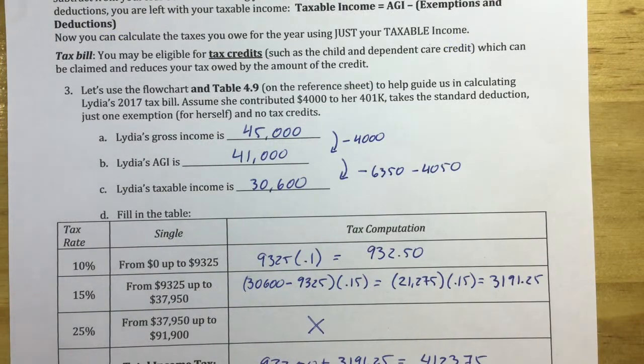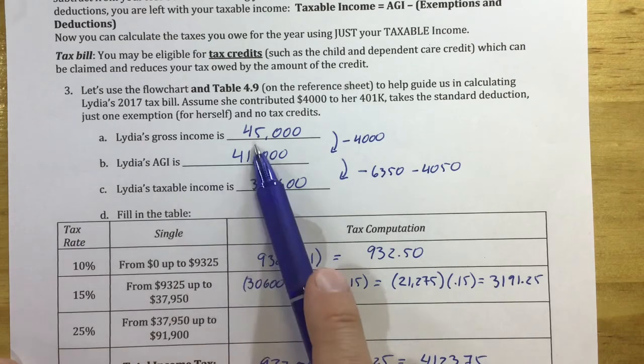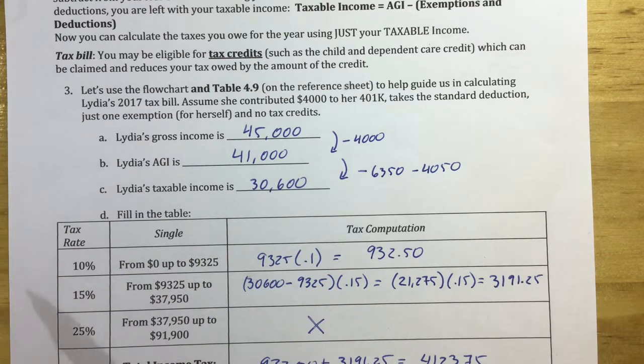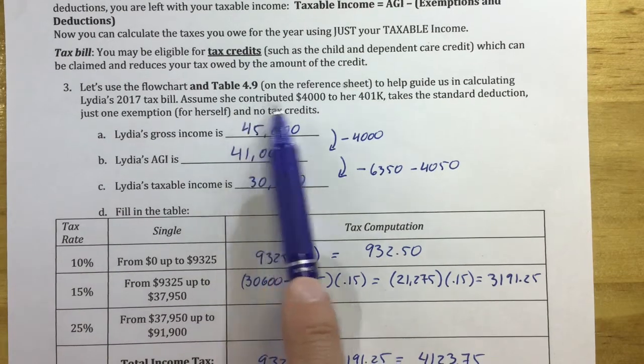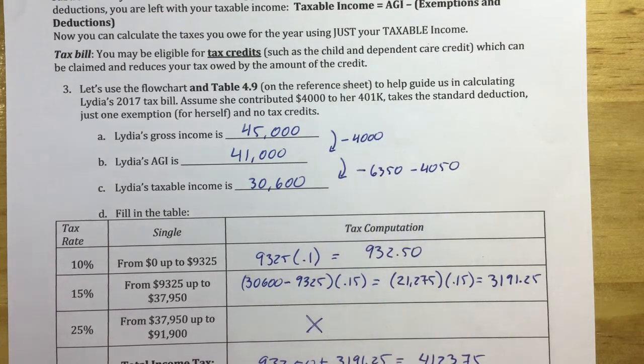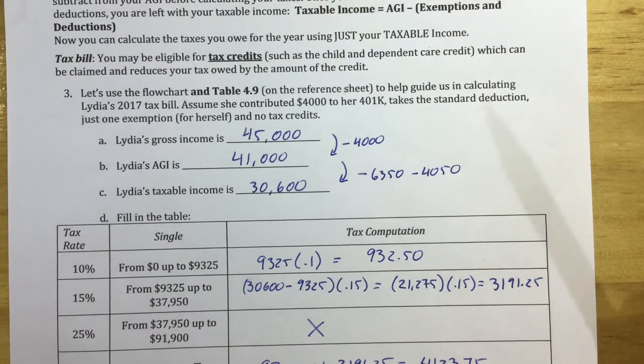All right, question number 3 is going to revisit Lydia that we had up at the top. Remember that she had a gross income of $45,000 because there's the 44,500 and then the extra 500 from interest. They did add in one more piece of information, which is that she's going to contribute $4,000 to a 401k. That information was just not provided at the beginning because I'm assuming the writer didn't want to overwhelm you with too many numbers right off the bat. They just wanted you to be able to take a look at the table and figure out a little bit about how it's arranged.